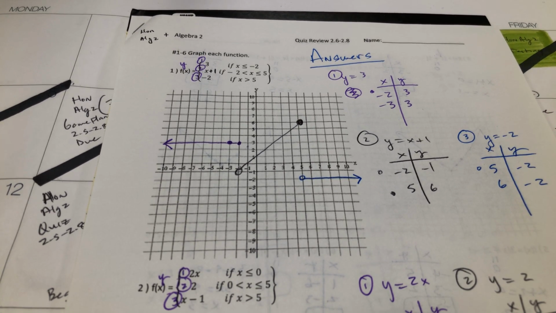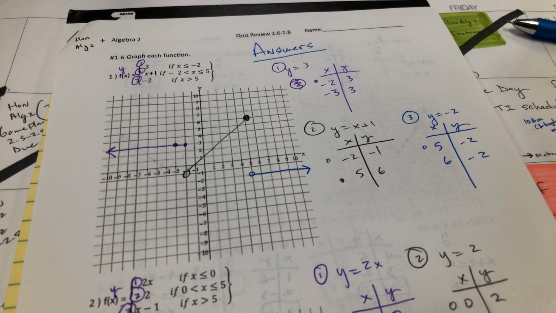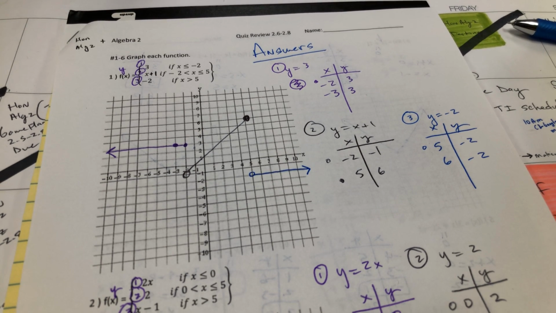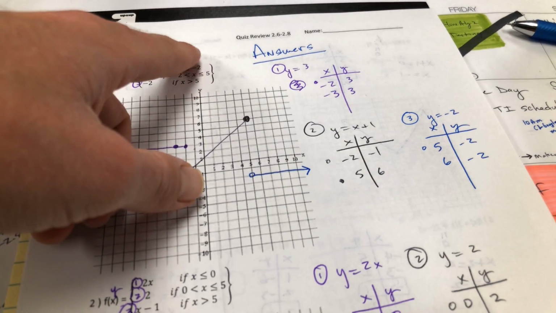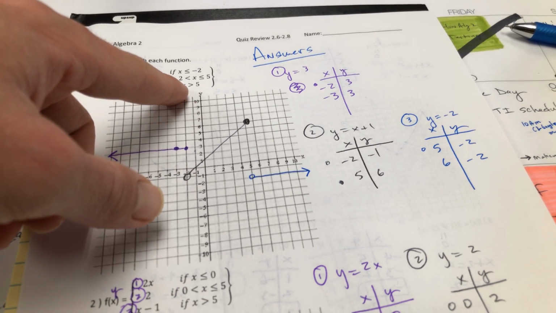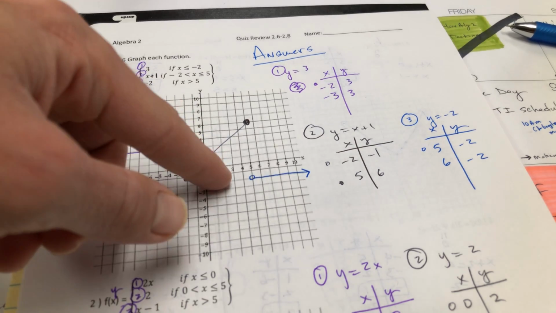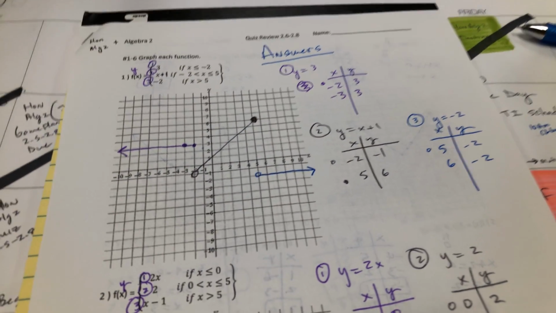So pause this. I'm going to go through it quickly. I've made the 3 t-tables here and just drawn them. Again, it's all about whether or not you got an open or closed circle. Less than or equal to -2, closed circle. Then greater than -2, open, less than or equal to 5, closed. Greater than 5, open. All right, that one's not too bad.